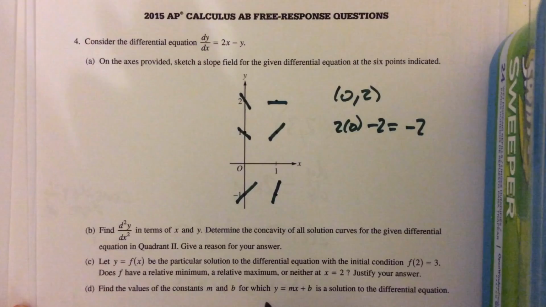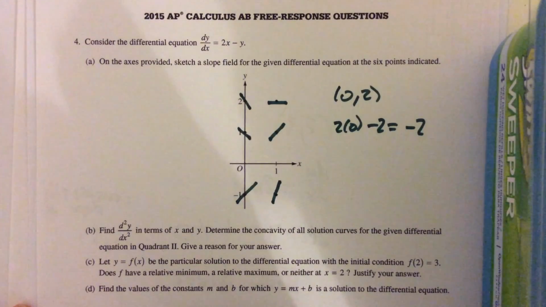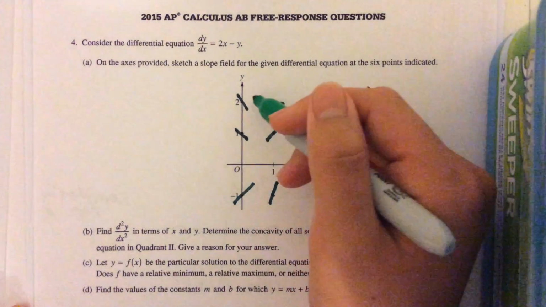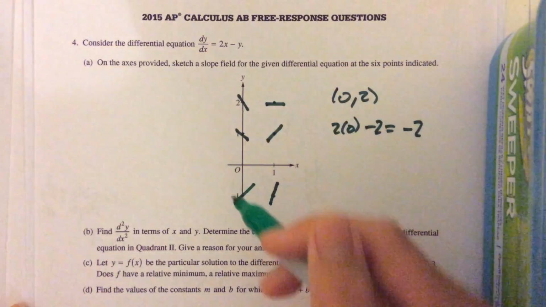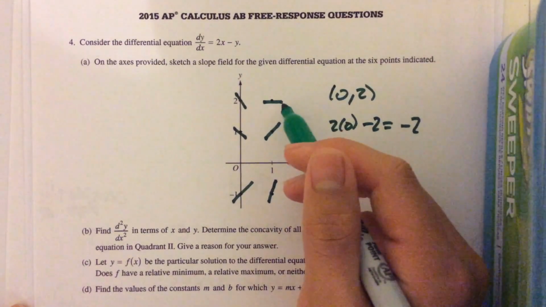This problem on the FRQ is worth 2 points. 1 point being the slopes at x equals 0, and 1 point where x equals 1.